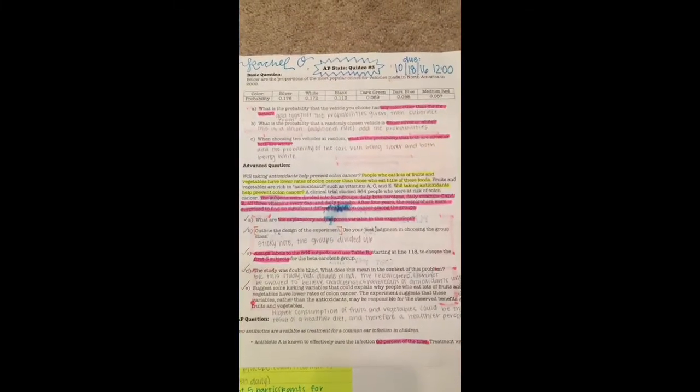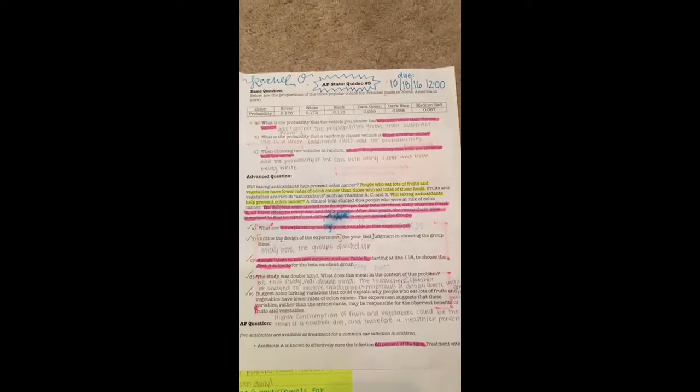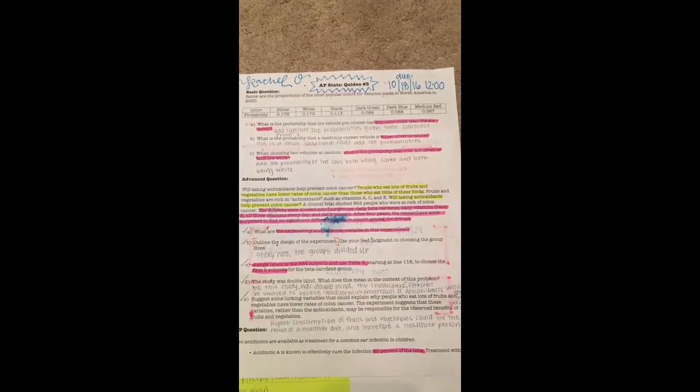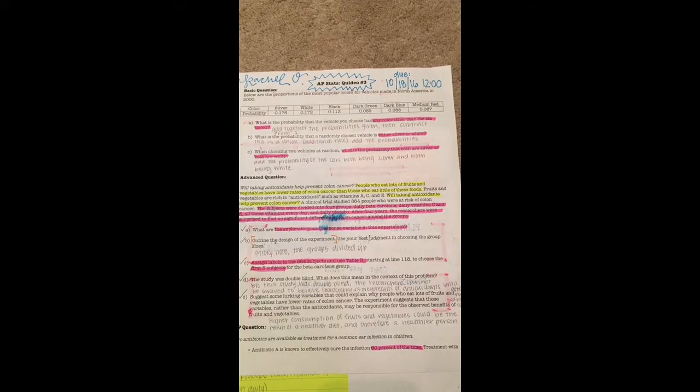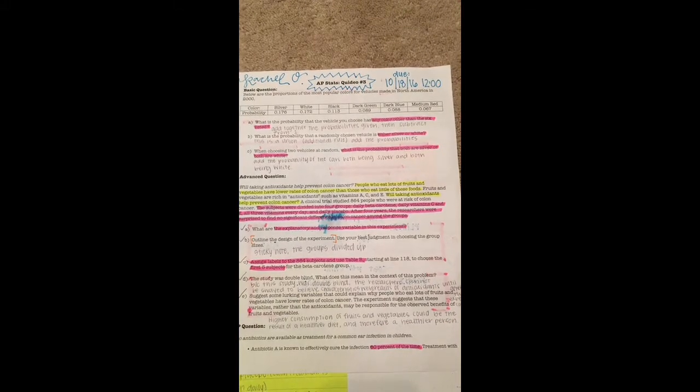Alright, we're going to go ahead and look at the advanced question. Sorry for the smudge. Thankfully, we can still read what's important. So, part A asks what the explanatory and response variables are.